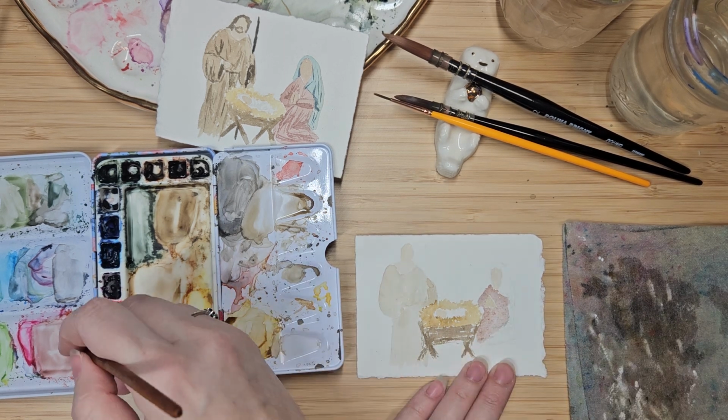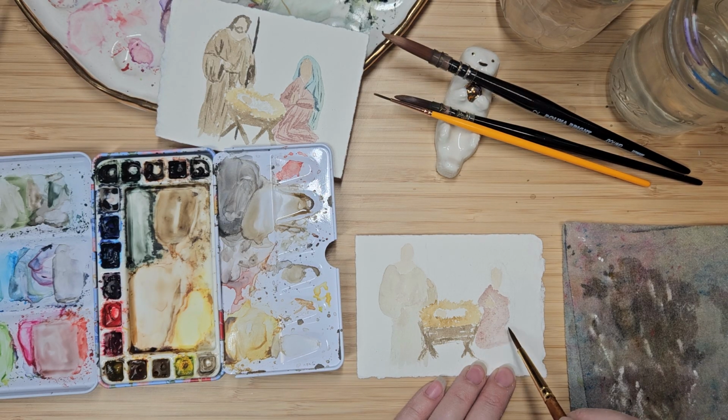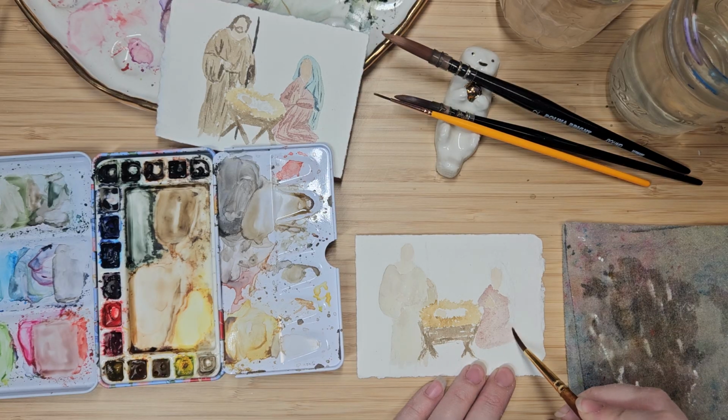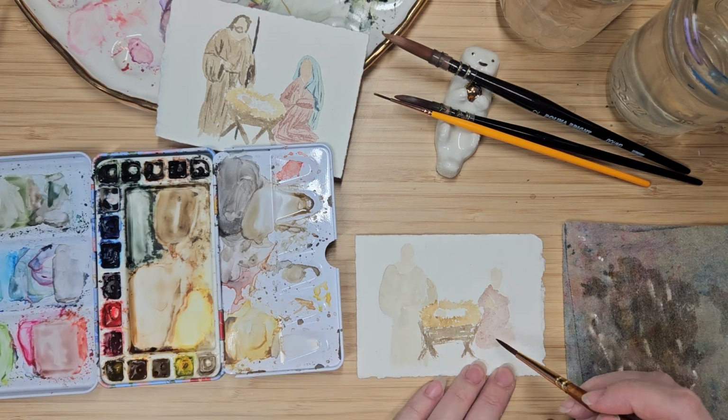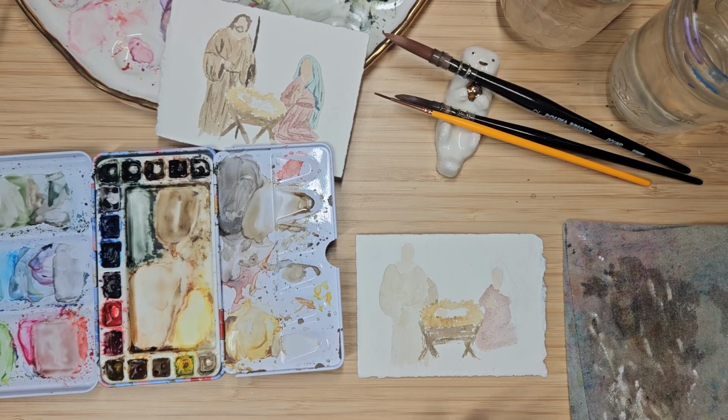And again, we're not worrying too much about details just yet. She's sitting behind the manger there. And it almost looks like she's floating, but she's just further back. You could make it come down a little bit more, but we don't want to do it too big or her legs are going to look quite wide compared to the rest of her.